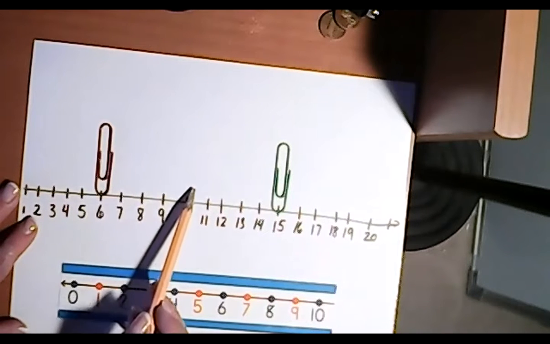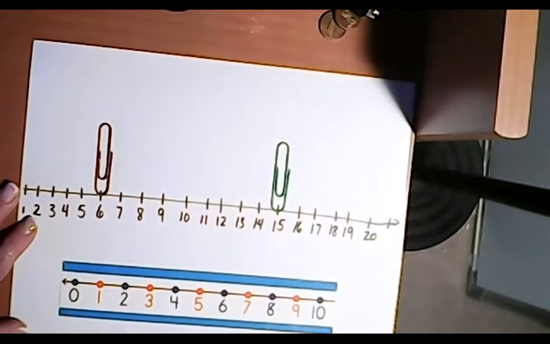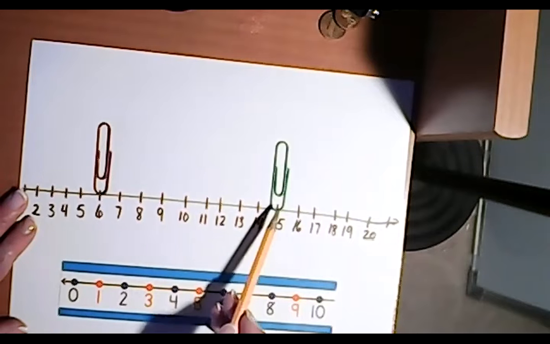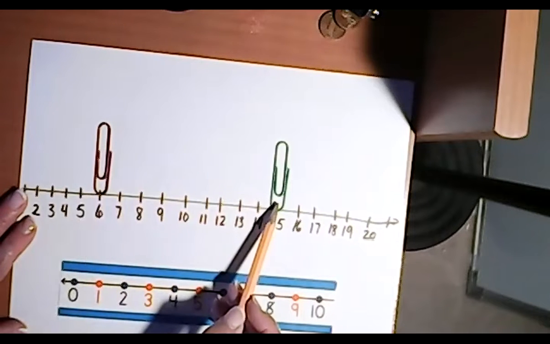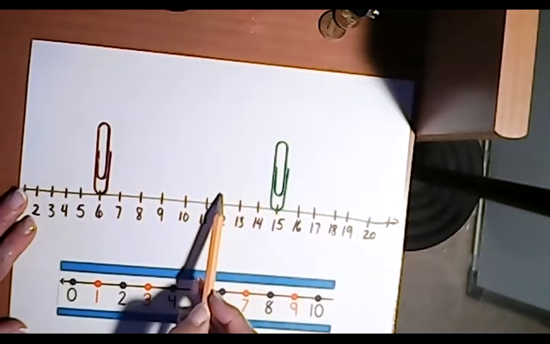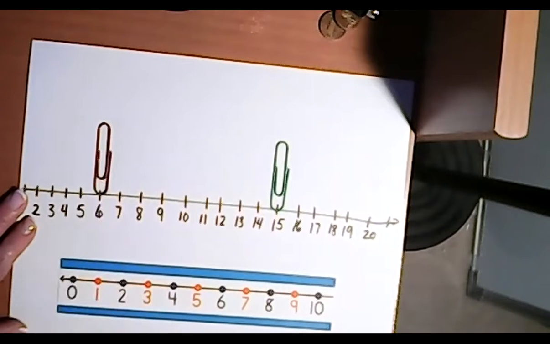7, 8, 9, 10, 11, 12, 13, 14, and then there's 15. I counted forward, so the numbers got bigger, greater. Now I'm at 15 and I'm going to count backward to 6. 14, 13, 12, 11, 10, 9, 8, 7, 6. The numbers decreased and got smaller.